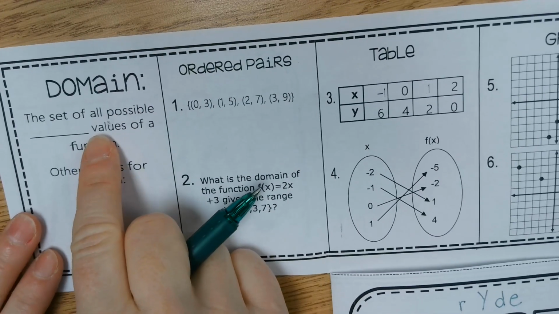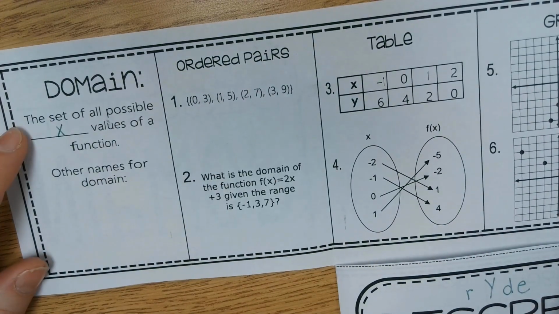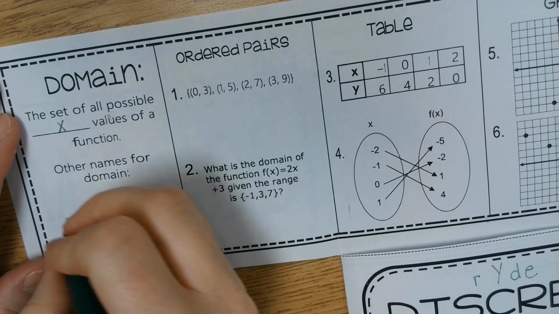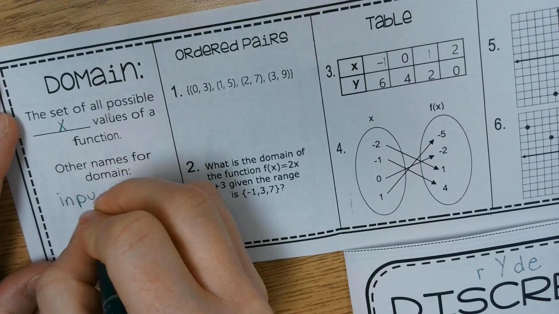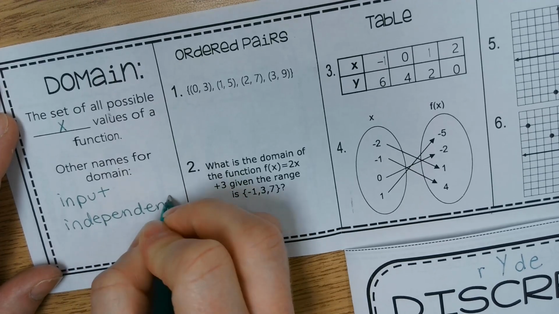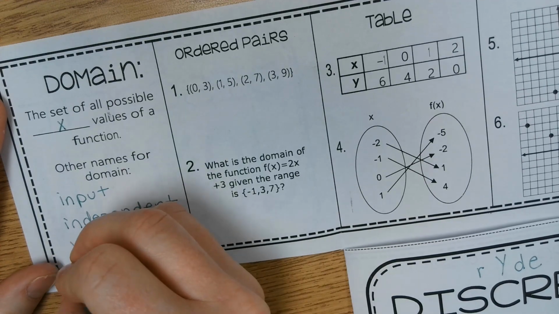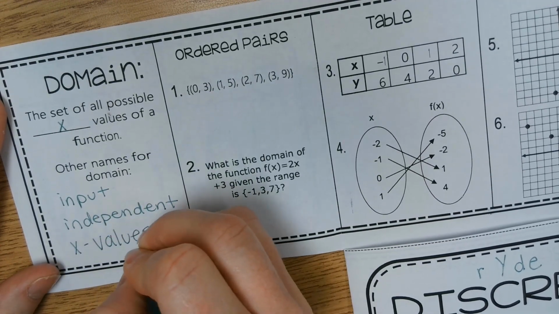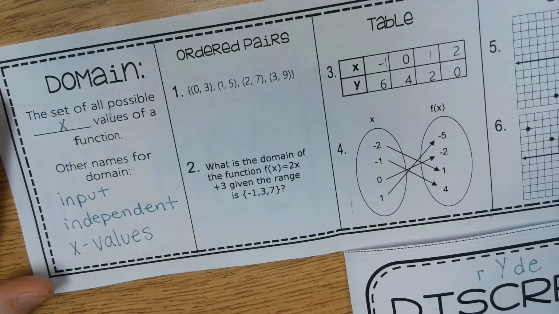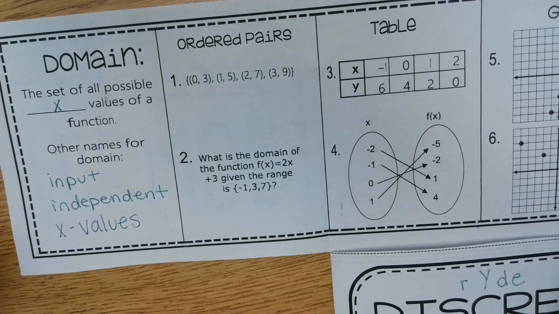All right, the domain is a set of all possible x values of a function. Other names for domain are input and also independent. And just, I'm going to put x values. So for domain, we are just listing out the x values, just making a list of all the possible x values.